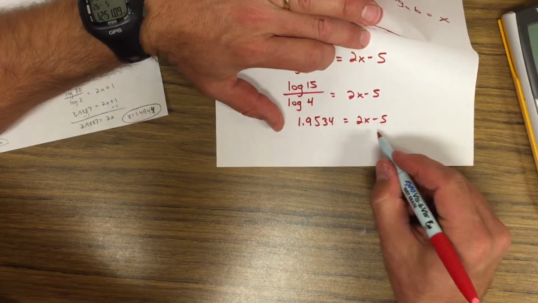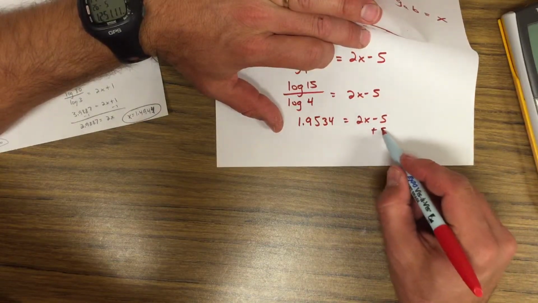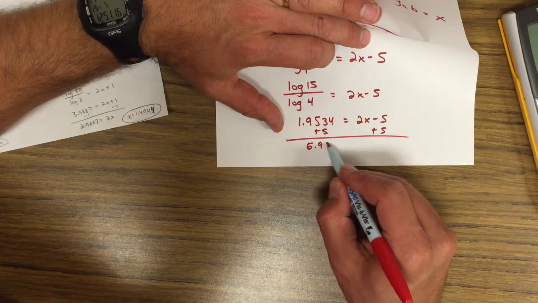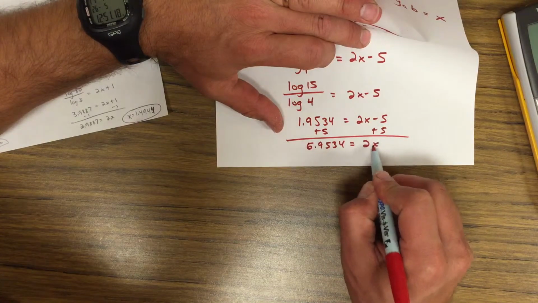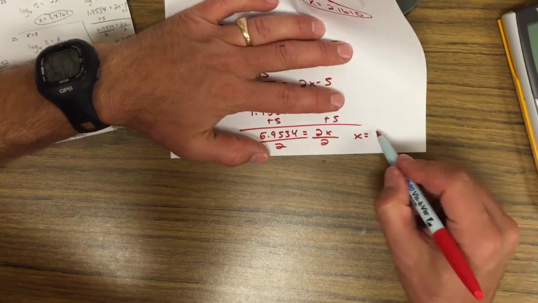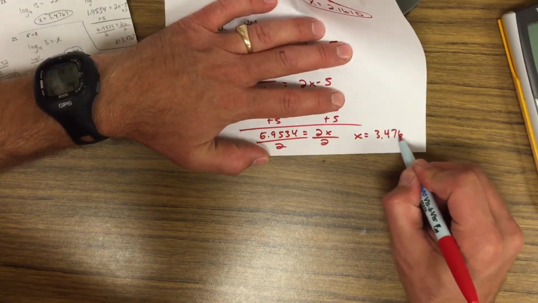And we're going to solve this two-step equation. We're going to add 5. So that'd be 6.9534, then divide by 2. X equals 3.4767.